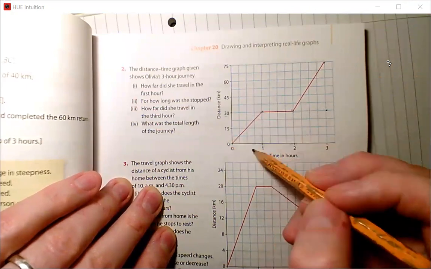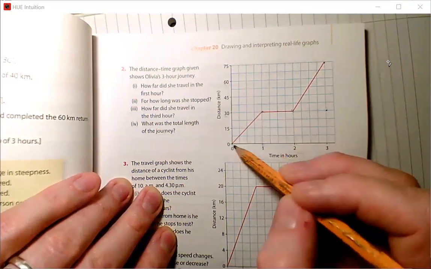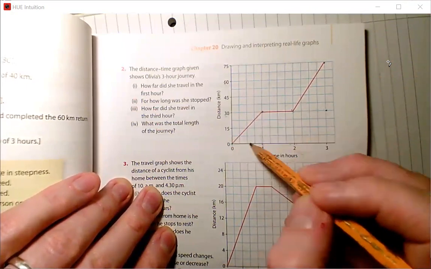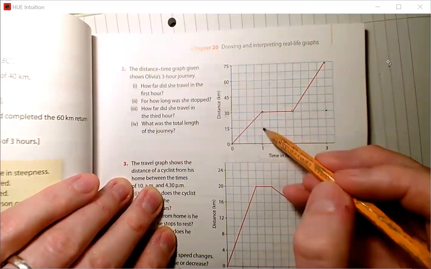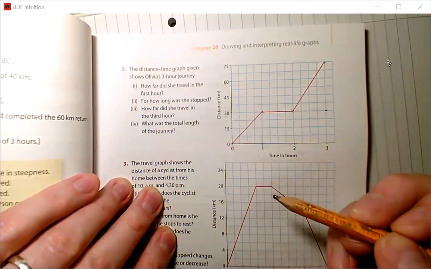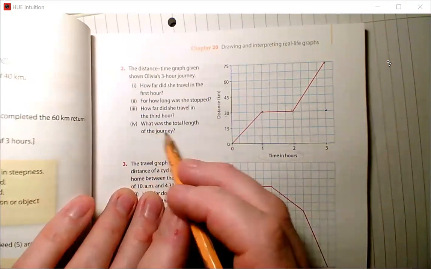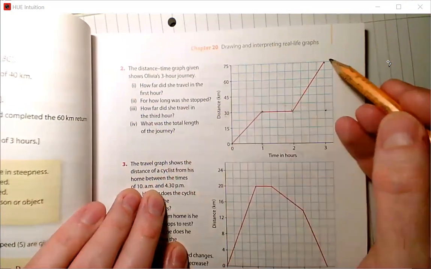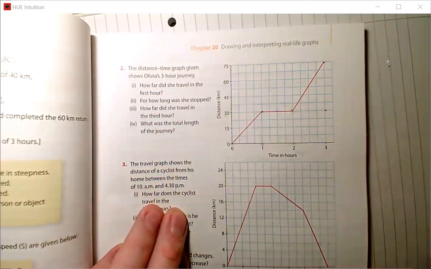Okay, quickly look here, what's the slope in the first hour? Rise over run, distance over time. Distance of 30 kilometers, time of 1 hour, so 30 kilometers per hour. What was the total length of the journey? 0 to 75. She traveled 75 kilometers in total.